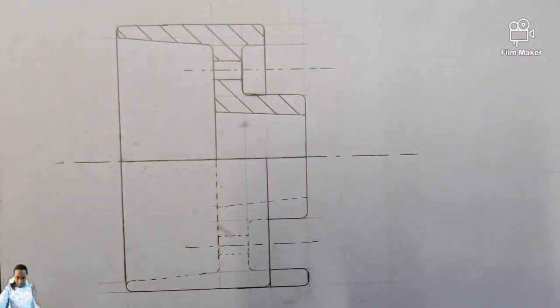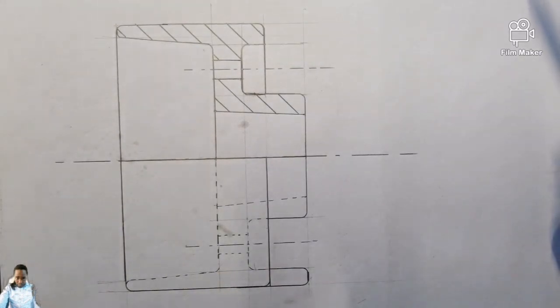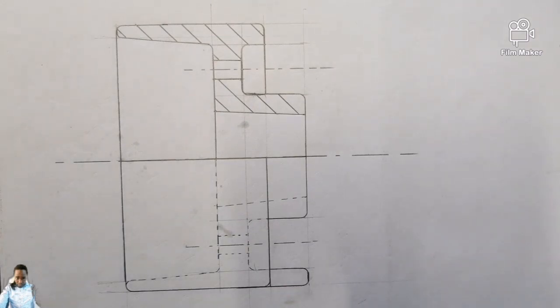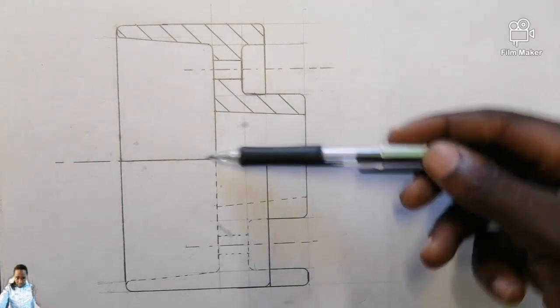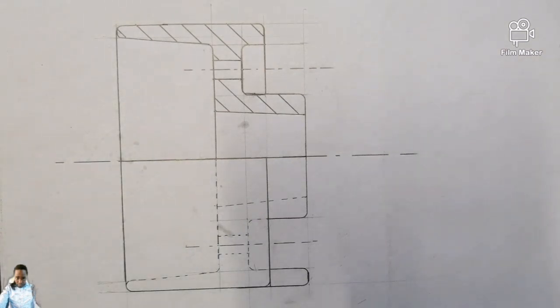So that's how you go about it. The bottom part is an outside view. It's supposed to remain as an outside view, whereas the upper part is going to be in sectioning. Yes, it is going to be in sectioning. So that's how you go about it.